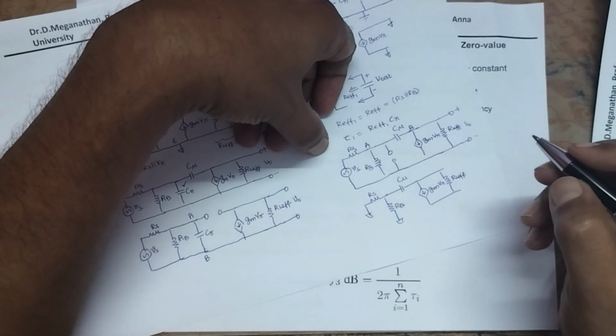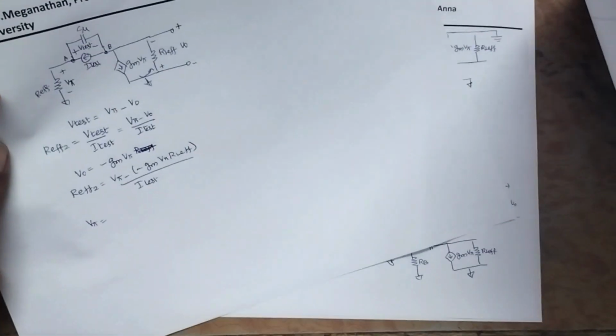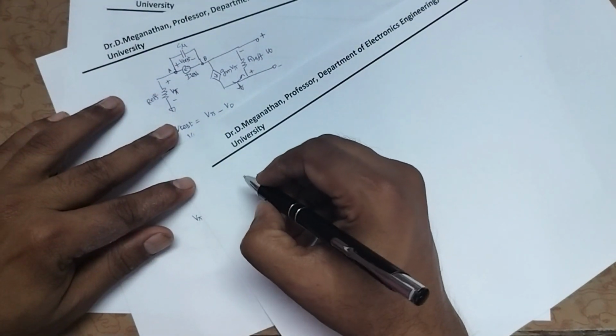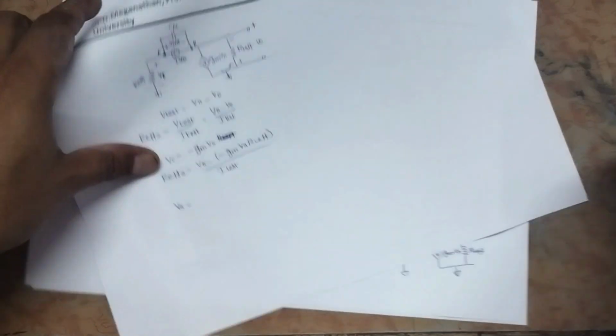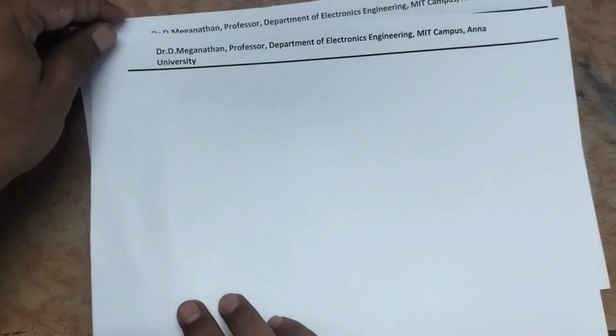Okay. By considering the capacitor C mu, I will draw the circuit diagram.